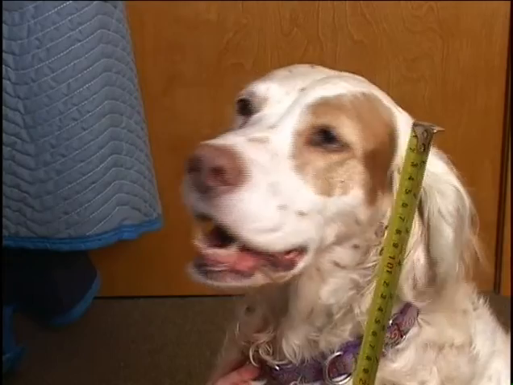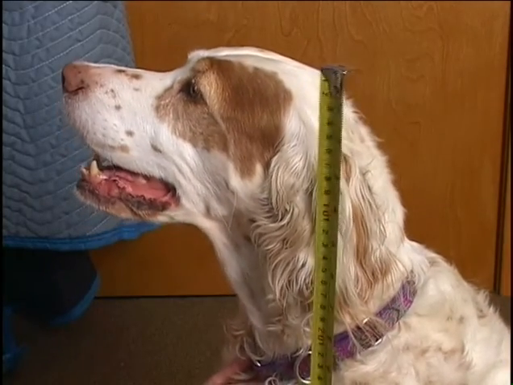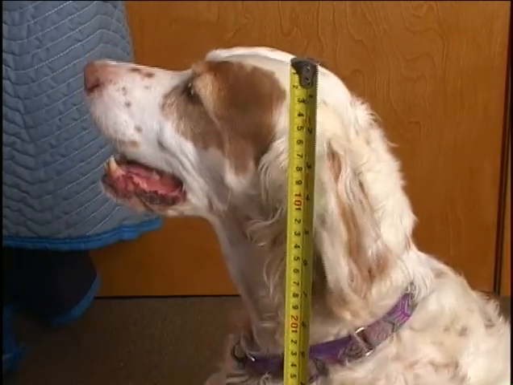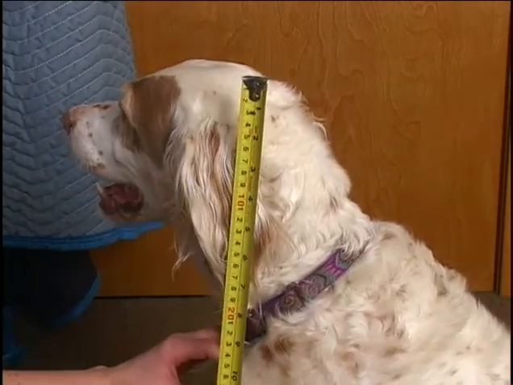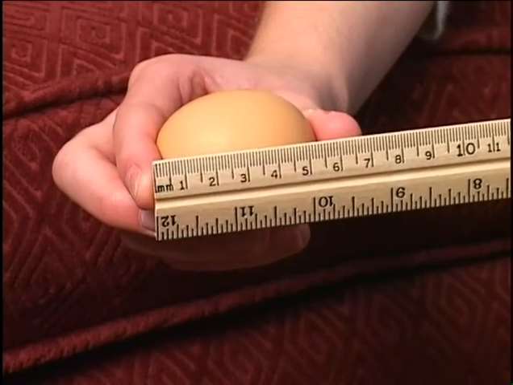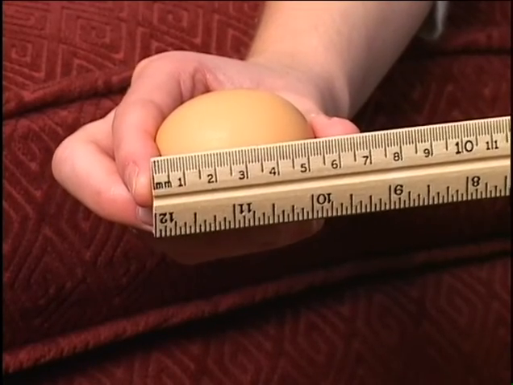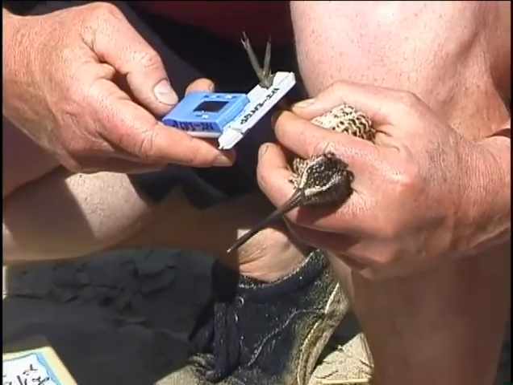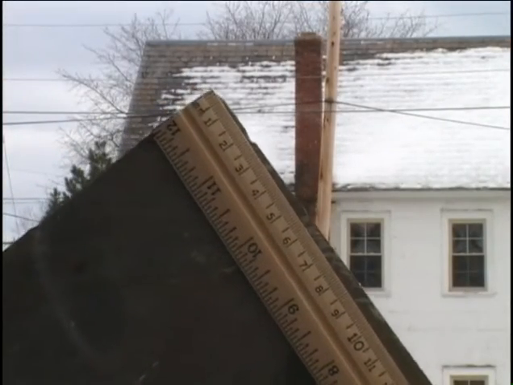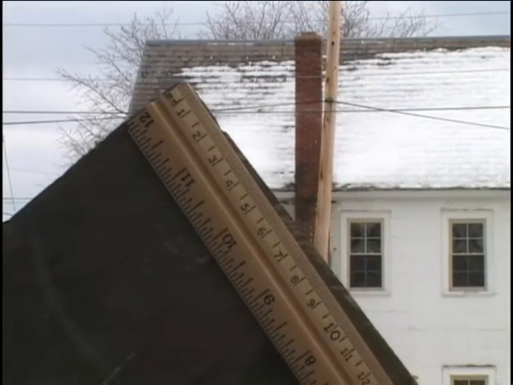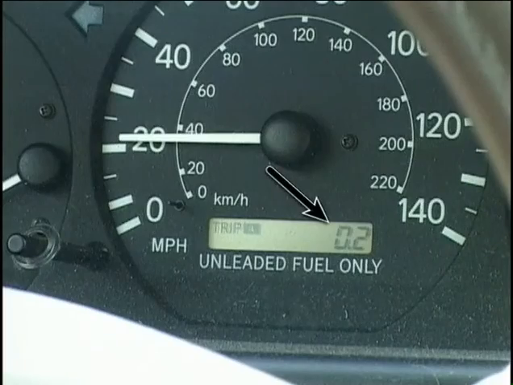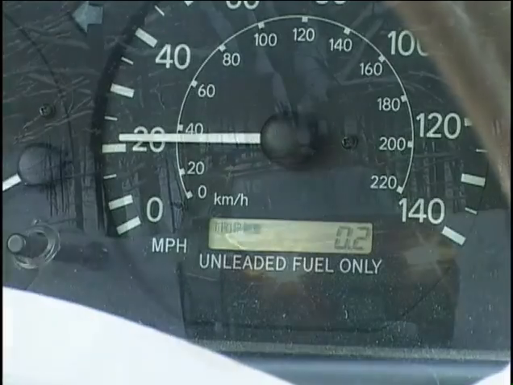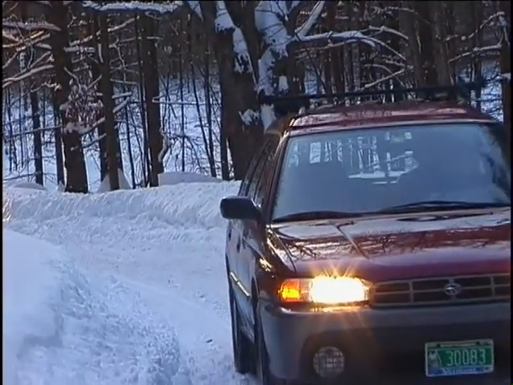What do the following things have in common? This measuring tape, used to find the height of this dog. This ruler, used to measure the length of an egg. These calipers, used to find the size of this bird's leg. This metric ruler, used to measure a piece of roofing slate. And this car odometer, used to calculate the distance driven along a road.